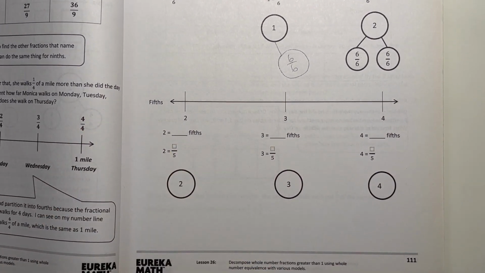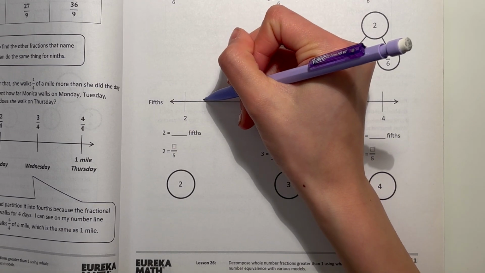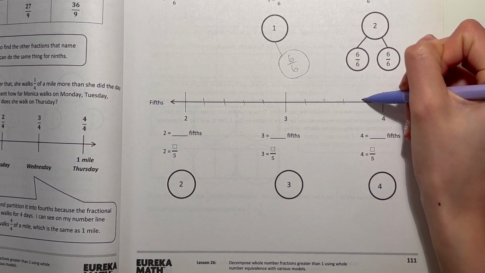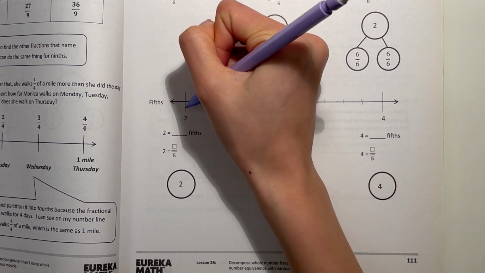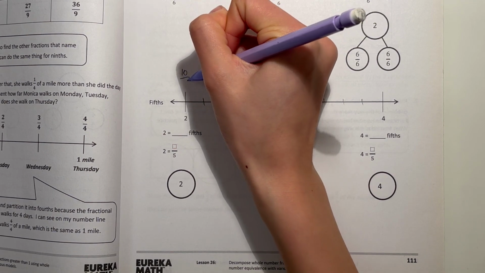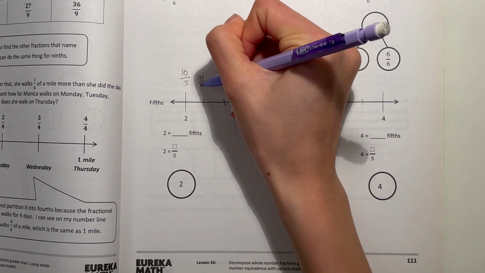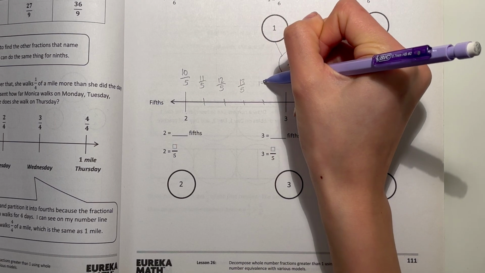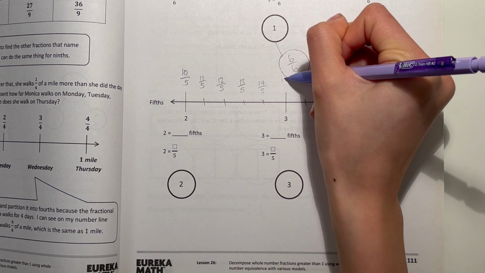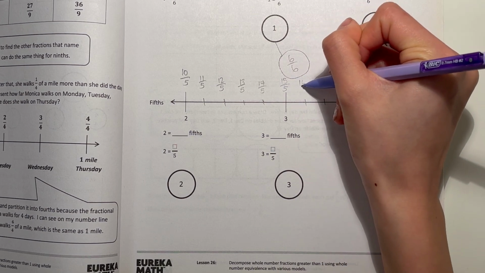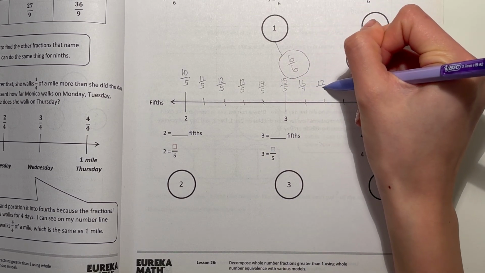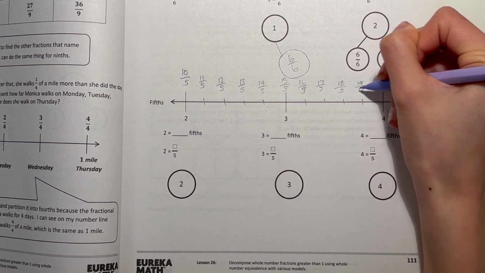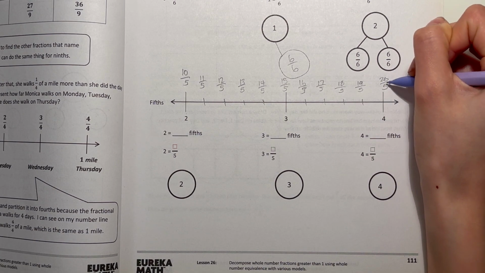Alright, let's move down. Fifths. So split each whole into fifths. So 2 times 5 is 10. So this is 10/5. Next would be 11/5, 12/5, 15/5, 16/5, 18/5, 19/5, and 25/5, because also 20 divided by 5 is 4.